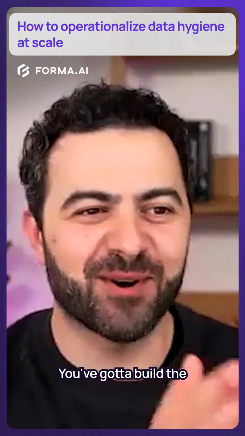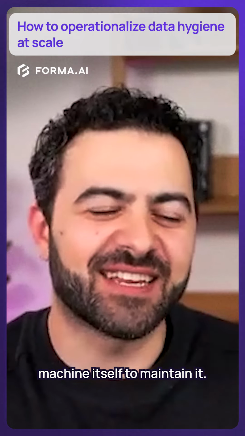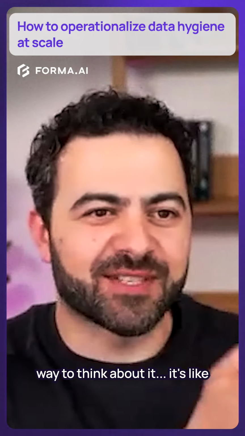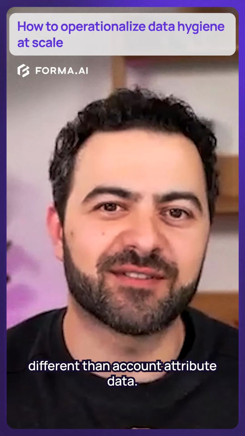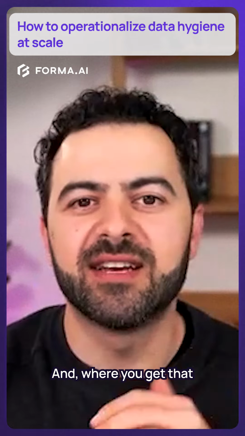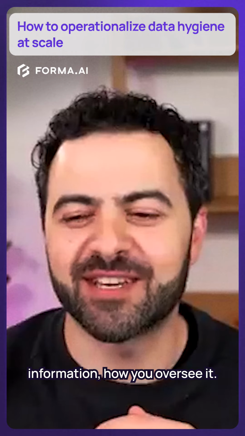Yep. You got to build the machine itself to maintain it. And I think the right way to think about it is in these pillars, because contact data and managing that and the workloads associated with that are very different than account attribute data, where you get that information, how you oversee it.